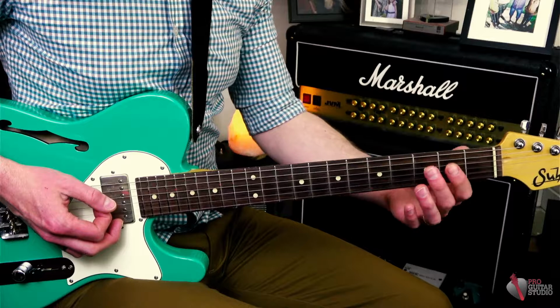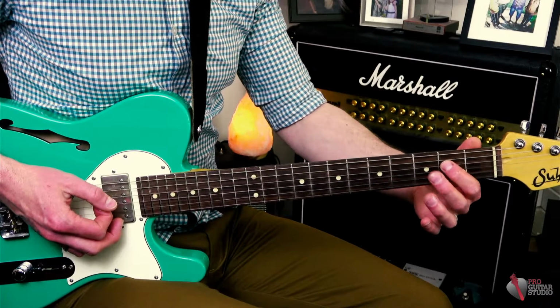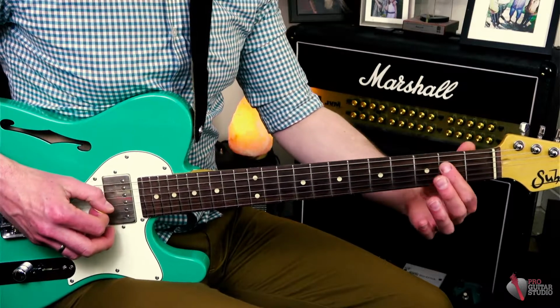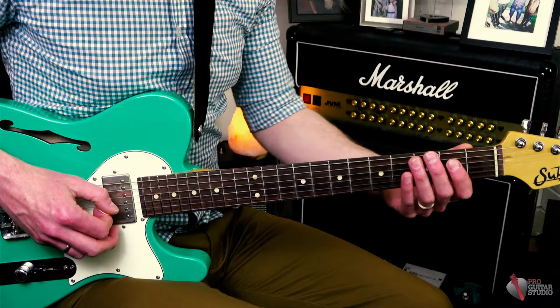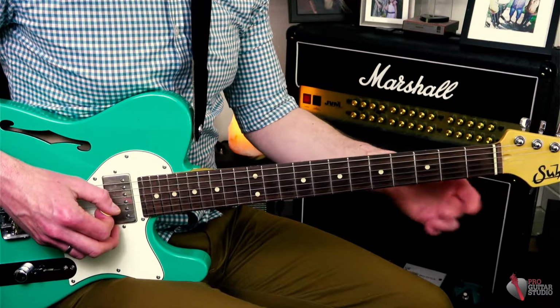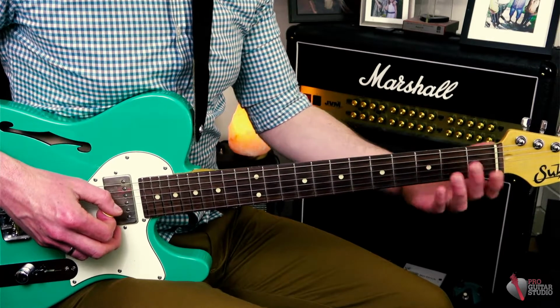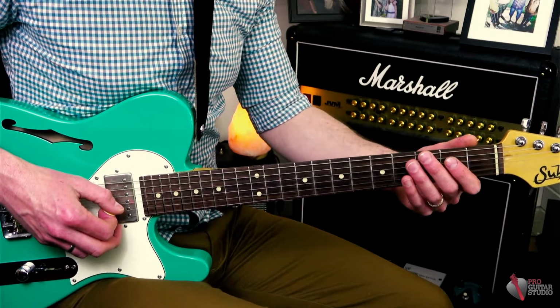The second time, I just don't go back to the C, I finish on the E note. Right here, okay? So the first time ends on the C, the second time we just don't do that. So first phrase, additional note; second phrase, no additional note.